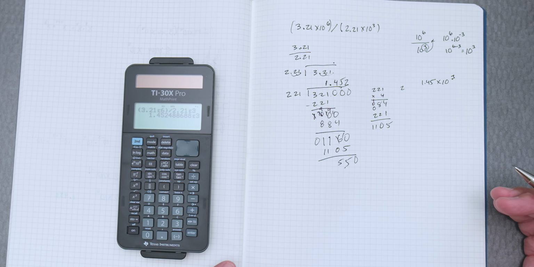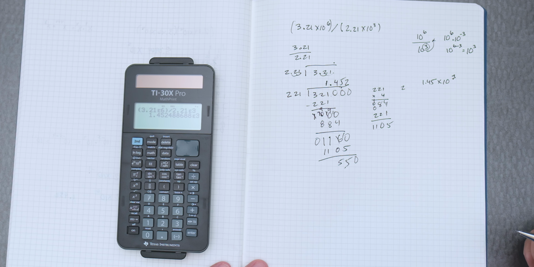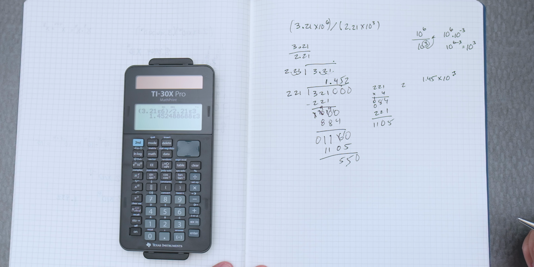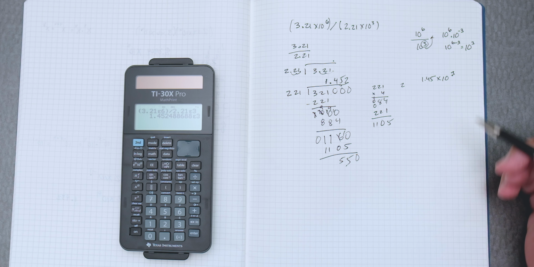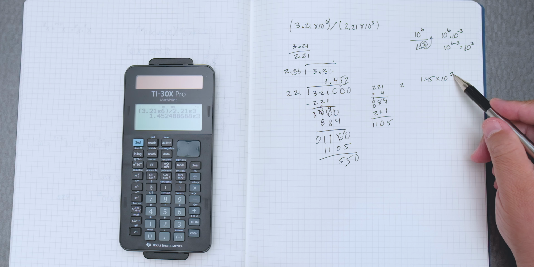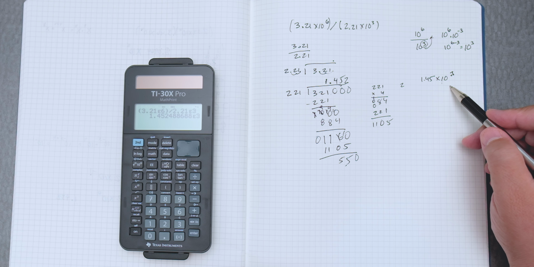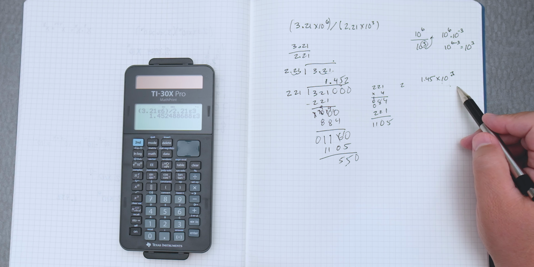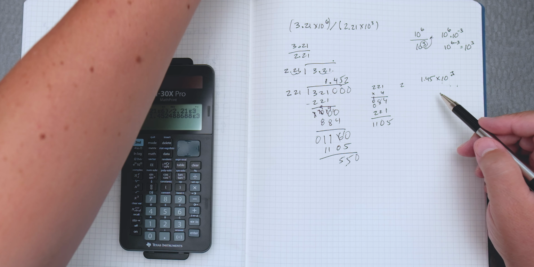And so it's the same thing, what you learned in arithmetic, but you're going to have to deal with the exponential part. And of course, this is scientific notation. All right.